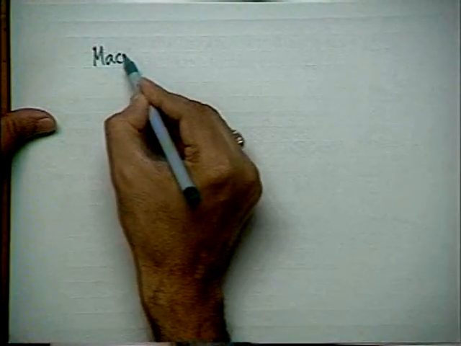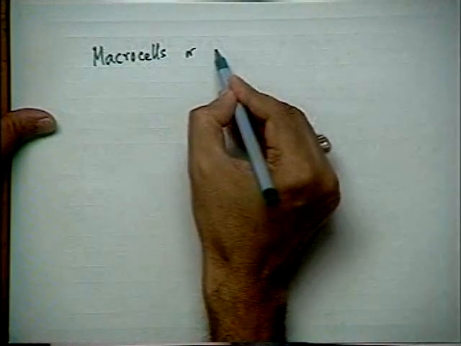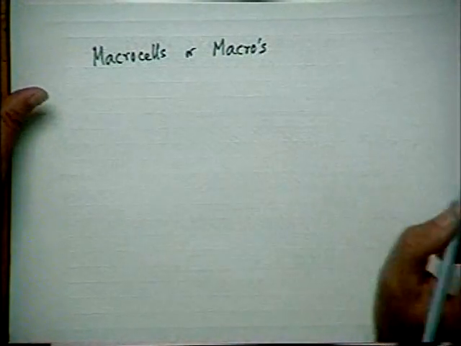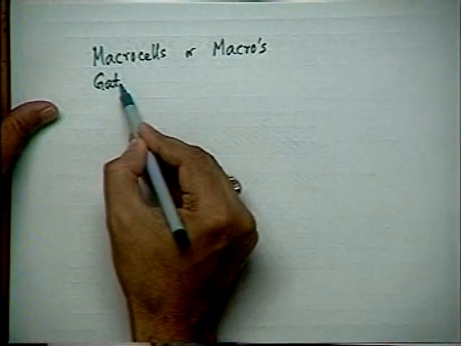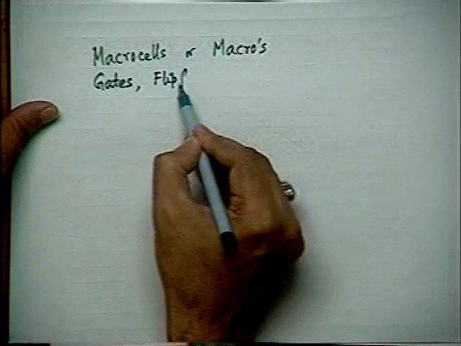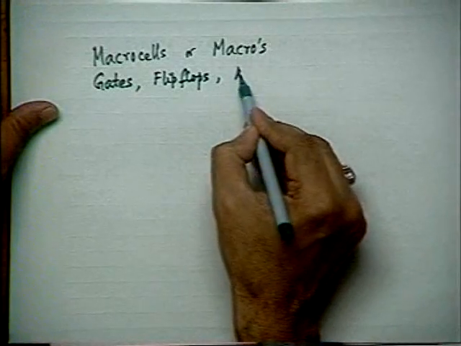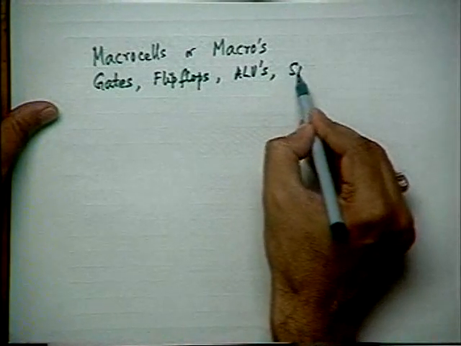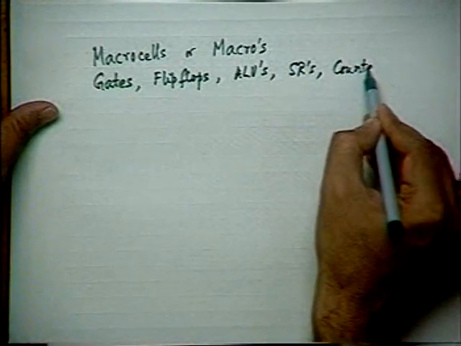If I draw the block schematic of a big digital VLSI, you will find such different blocks, some very small gates are there. Similarly, large processors are also there. And therefore, what I have to do is design the layout of different blocks, we call them macro cells. These are known as macro cells or macros, which are nothing but the different gates, flip-flops, ALUs, big things also, shift registers, counters, etc.